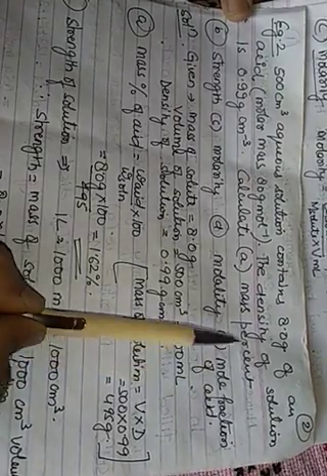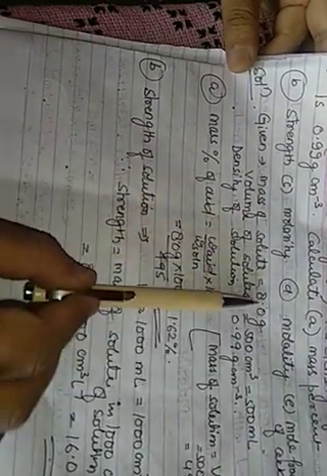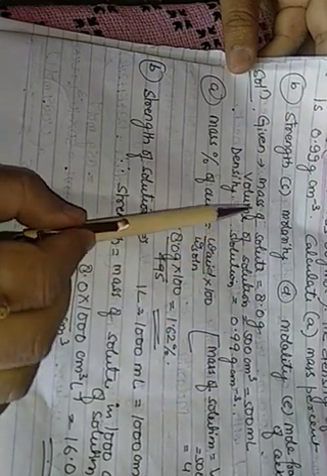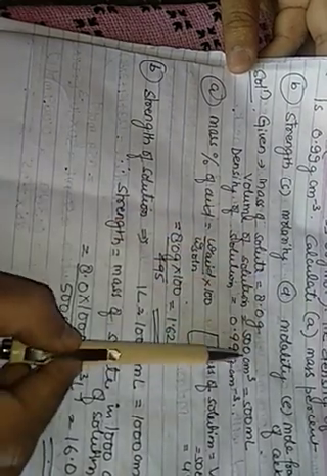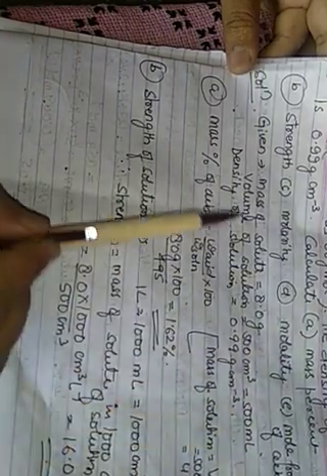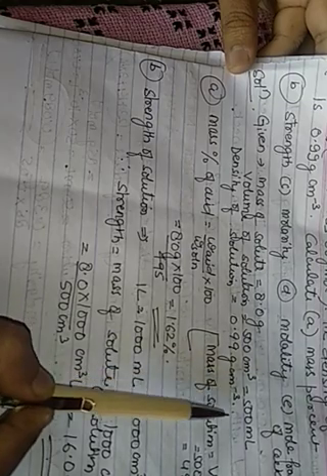So we will solve it one by one. First of all, what values are given? We have been given the mass of solute equal to 8.0 gram, and the volume of the solution is 500 centimeter cube, that is directly converted into 500 ml. Now the density of the solution is equal to 0.99 gram centimeter cube inverse.